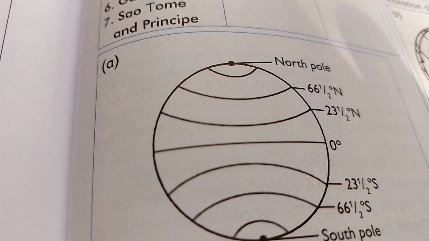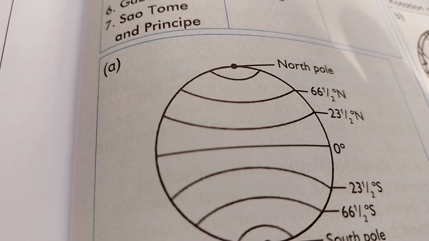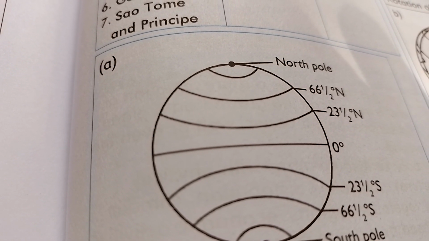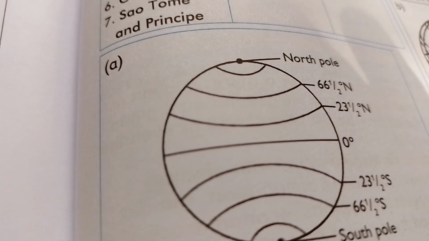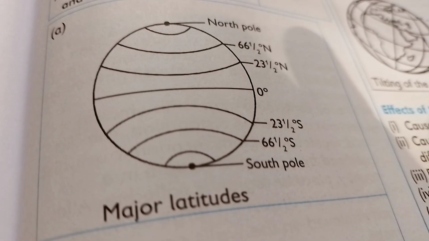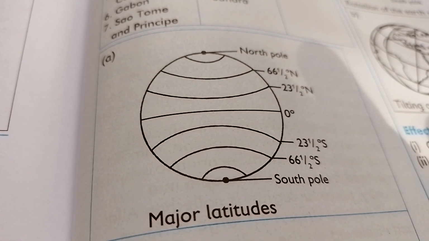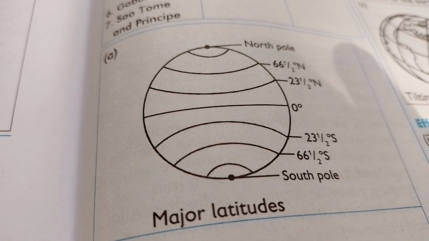The funny thing with the latitudes, we say that number 1, they run from west to east. Also, they are imaginary lines. Number 2, we say that they are parallel. And one feature of parallel lines from the mathematical concept is that the latitudes do not meet anywhere, and that's why we say that they are parallel to one another.